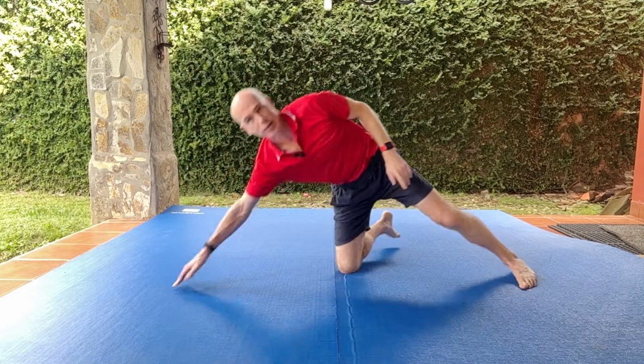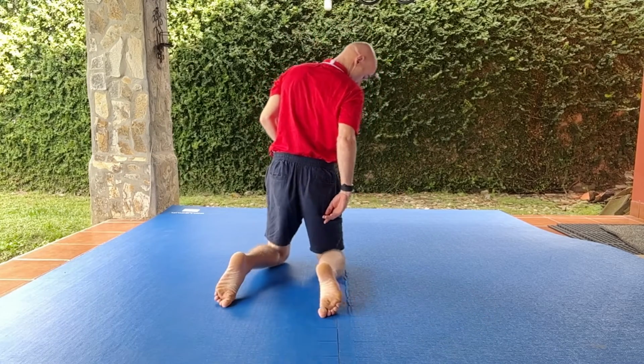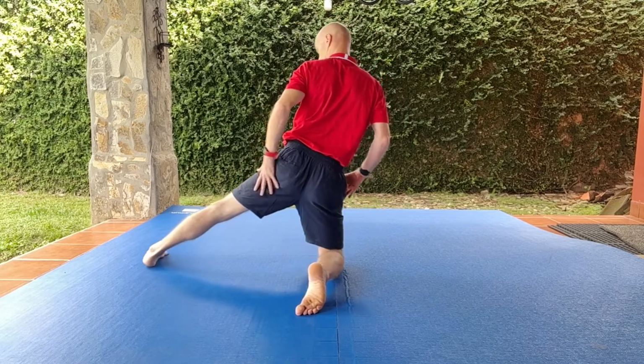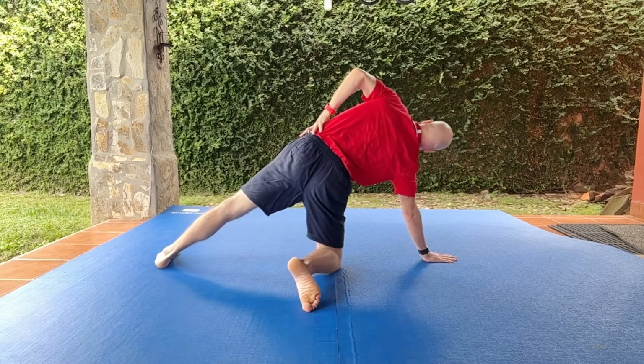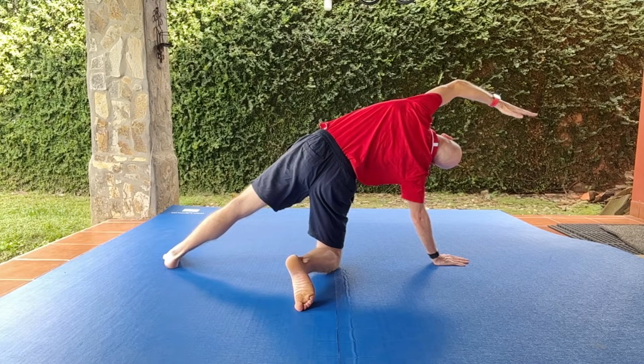Now I'm going to show you that from the other side. So I simply get into the position. This leg is going to be at 90 degrees to this leg. So there's a 90-degree angle here. Take this leg away, get a nice stretch, hand down, arm up over the head, drop your head down to the right, and breathe into this stretch here.